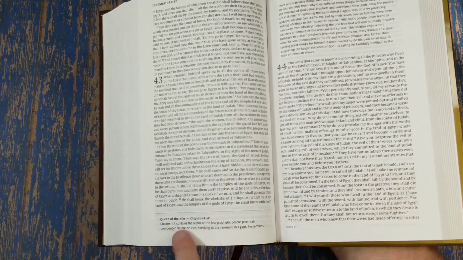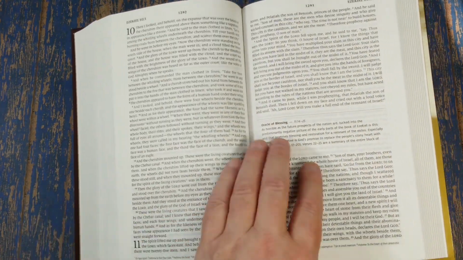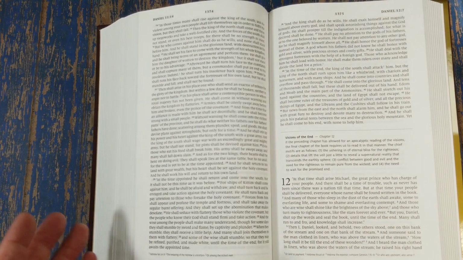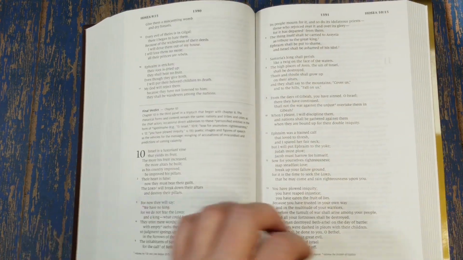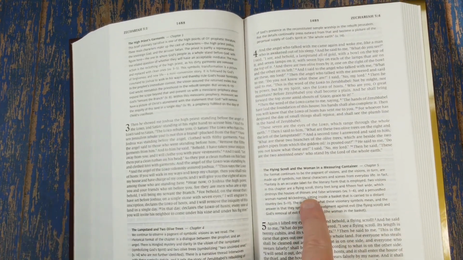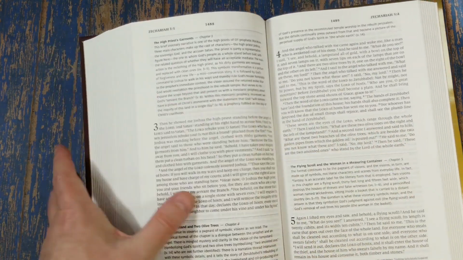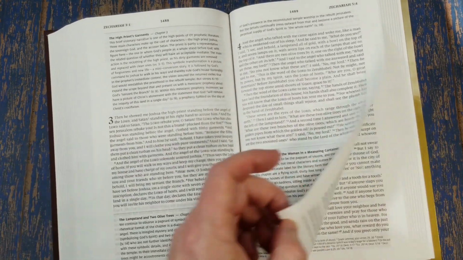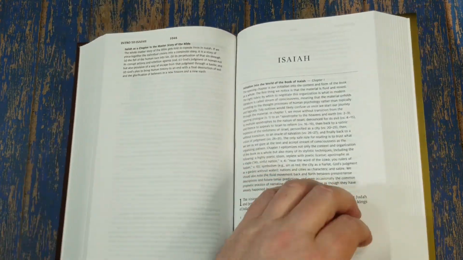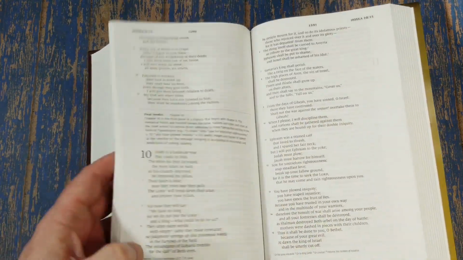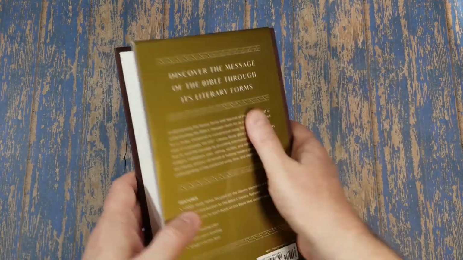I find it easy to ignore them when I want to. They're there when I want them, and I can just keep on reading if I don't want to see them. At the same time, they do give good insights on the literary types in the text. So if you're interested in literary types, literary genres, I highly recommend this study Bible from Crossway.